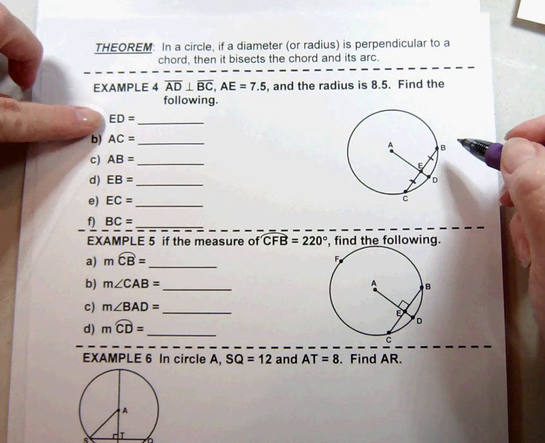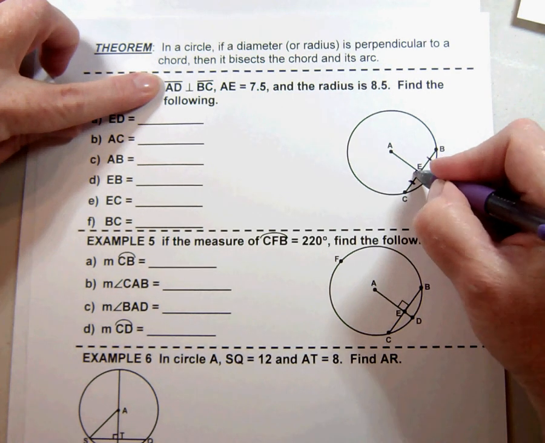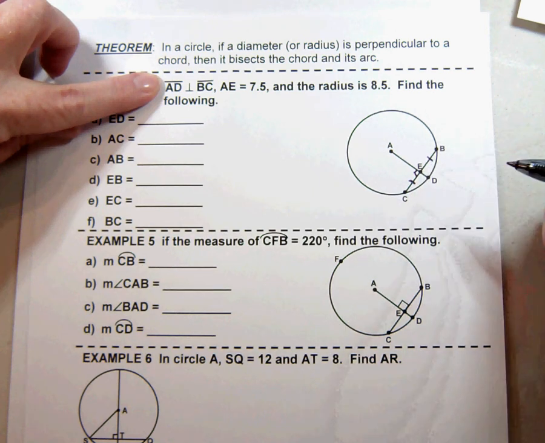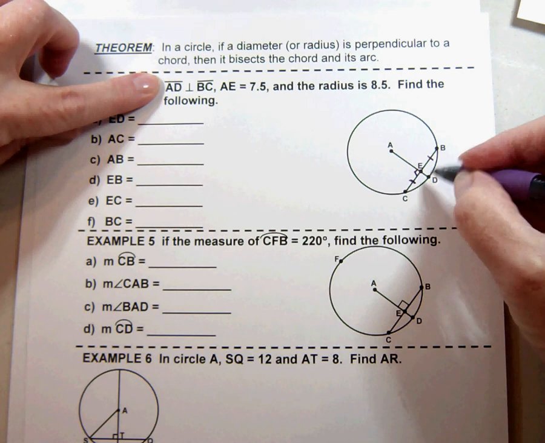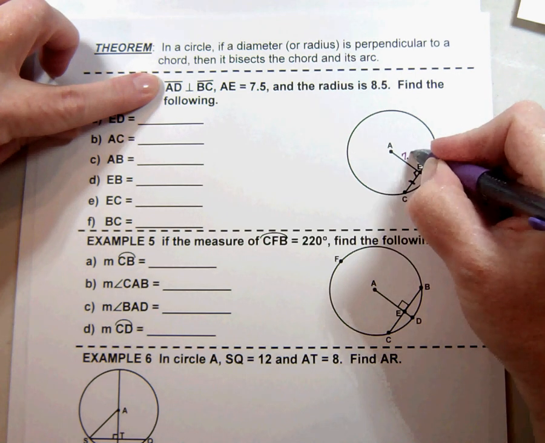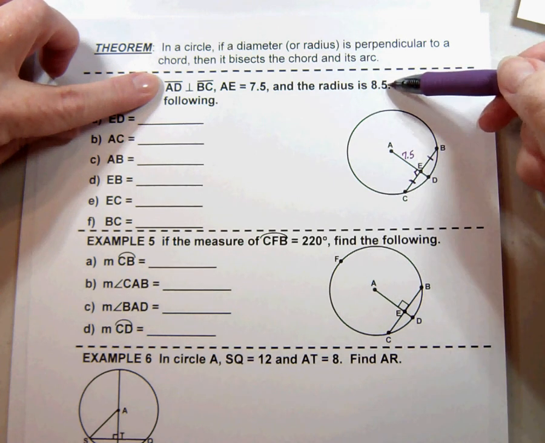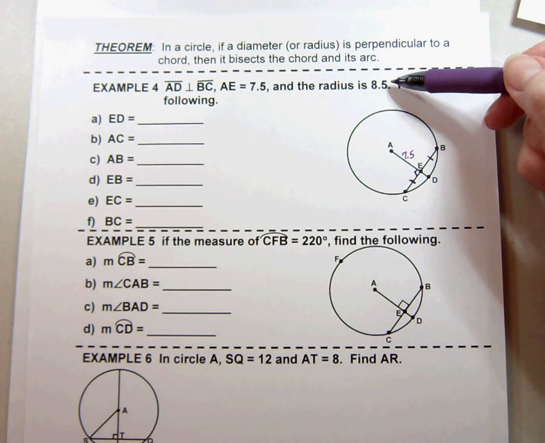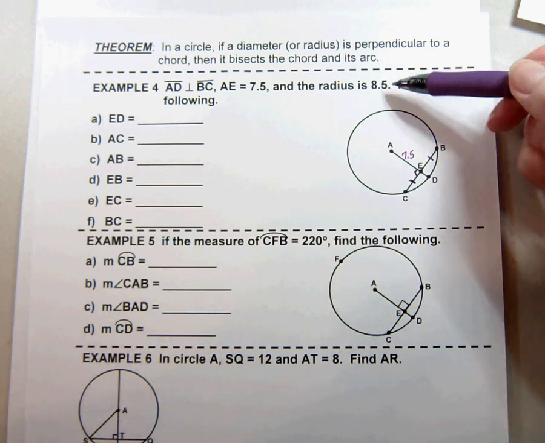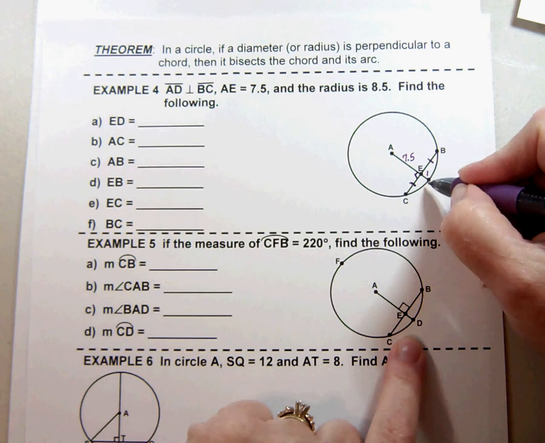On this one, ED, let's see what this is. Oh, it does tell us they're perpendicular. They are always perpendicular. You can draw a little right angle box right there. And it tells us that that length, not the entire radius, but that part of that radius is 7.5. Do you see that it tells us the length of the radius is 8.5? So if you subtract 7.5 from 8.5, that's going to give you the length of the remaining part of that radius. So that would have to be a 1 right here.